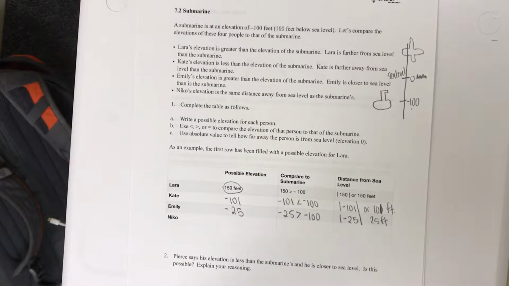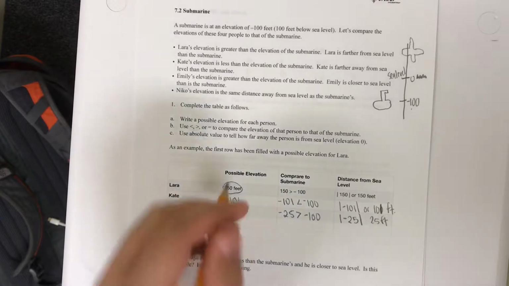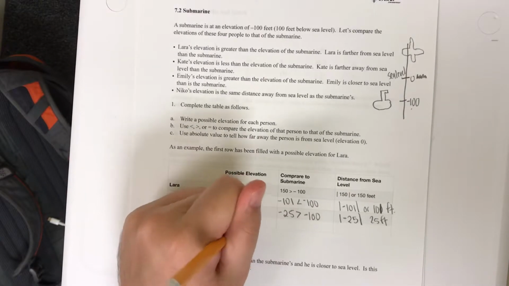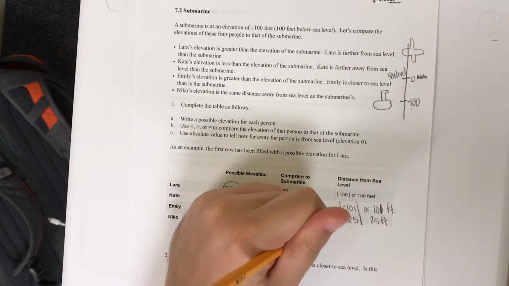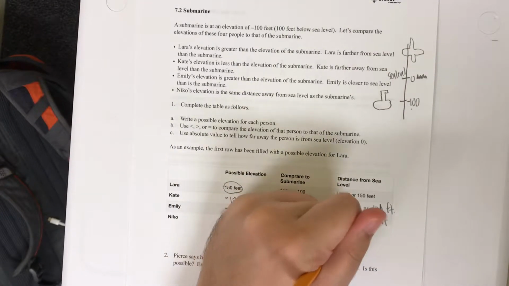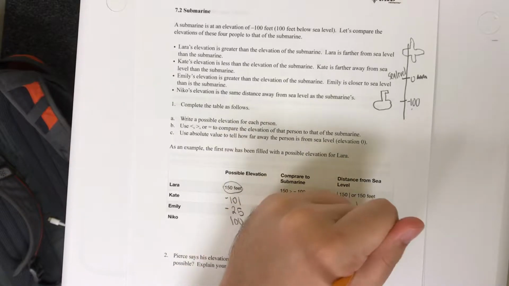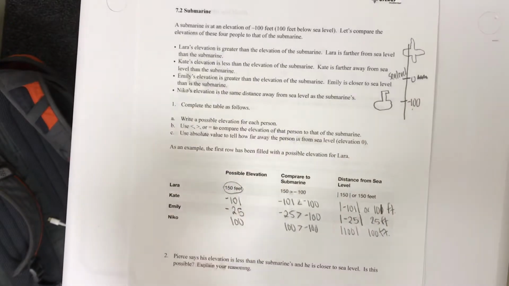And then Nico, it says Nico's elevation is the same distance away from sea level as a submarine. Well, same distance away on the opposite side would be 100. 100 is greater than negative 100. And then the absolute value of 100 is 100 feet from sea level.